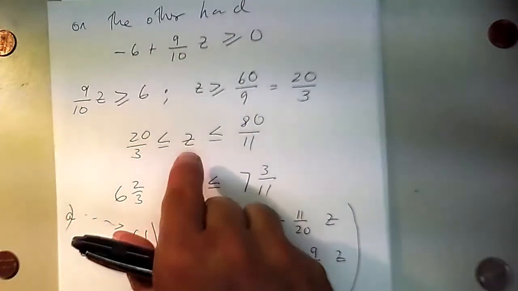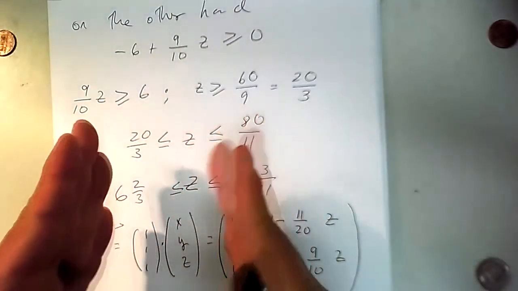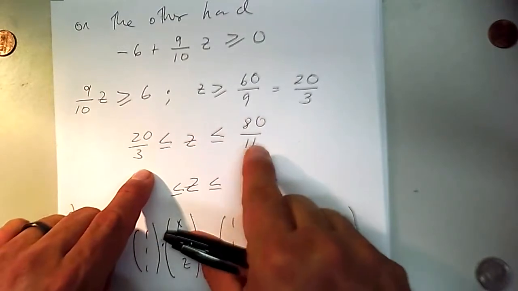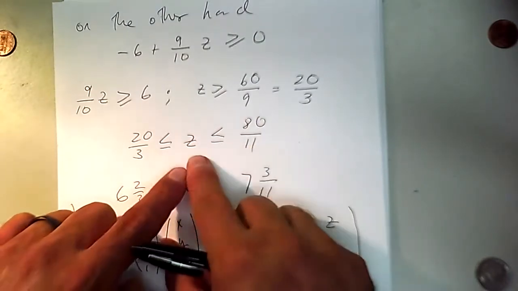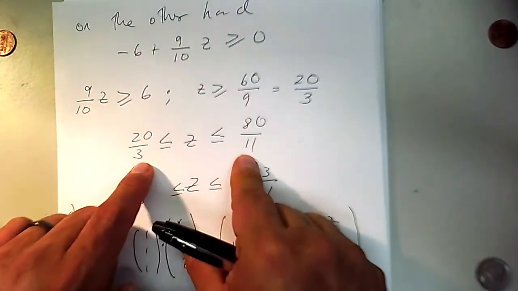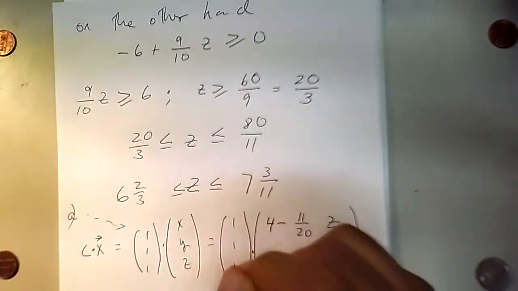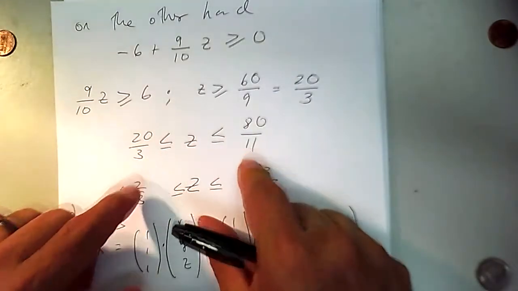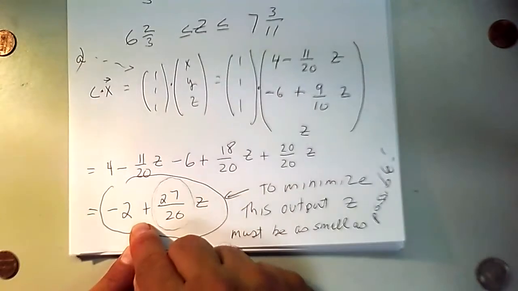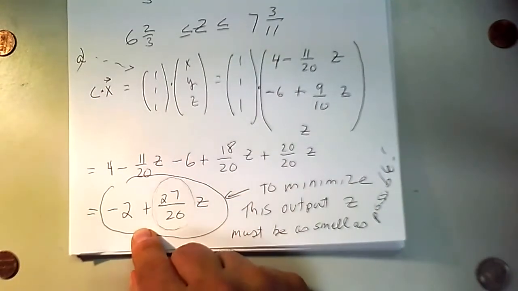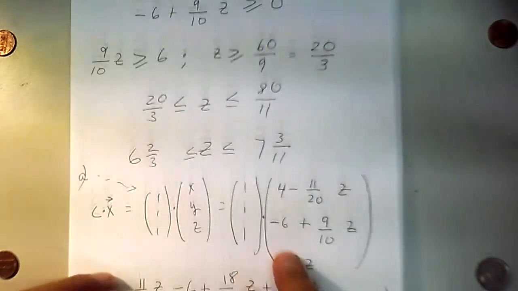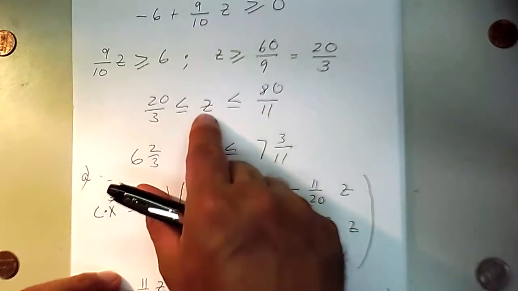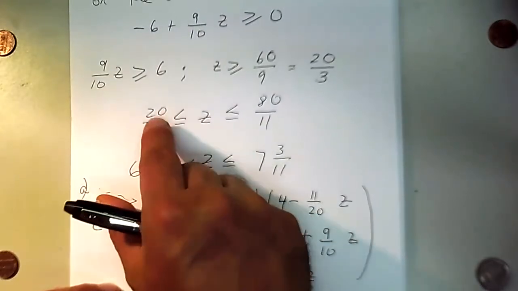It's on this page. Z is bounded by 20 over 3 and 80 over 11. We're bounded by this guy. So the answer has to be given by the smallest value we can obtain. The smallest value is 20 over 3.